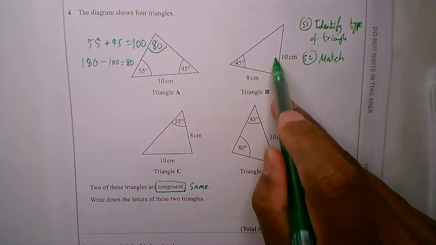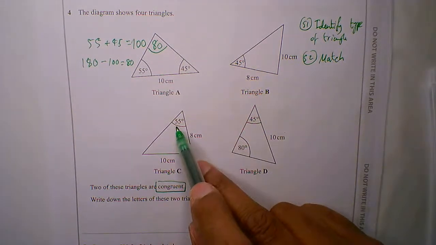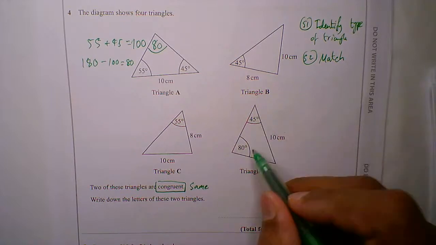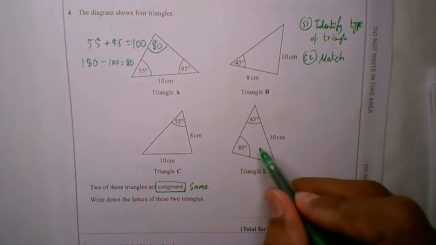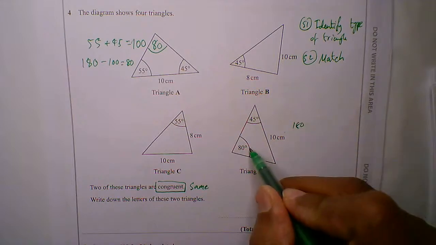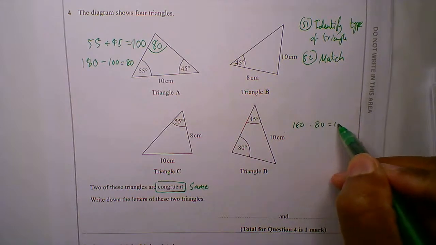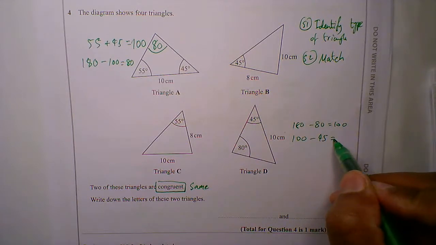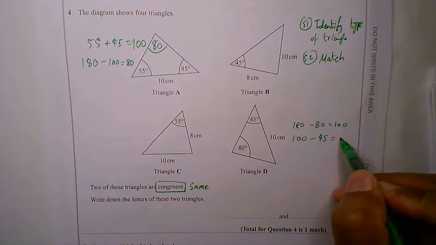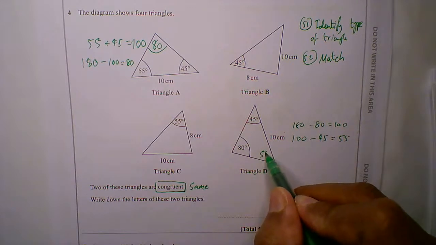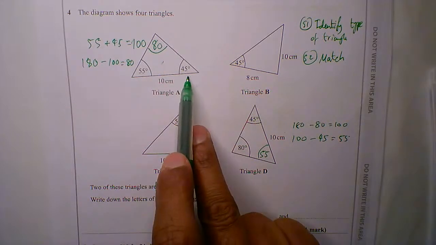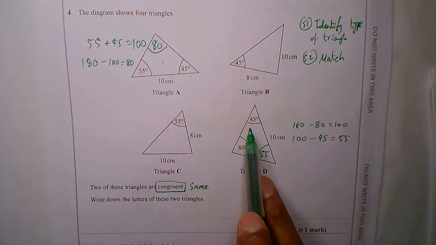Now this has only one angle, so I can't do anything here. Let me look at this. I've got 180 minus 80 gives me 100. And then 100 take away 45. 100 take away 40 is 60. Take away 5 is 55. So I can see that this is 80, 45, 55. So these two are the same.